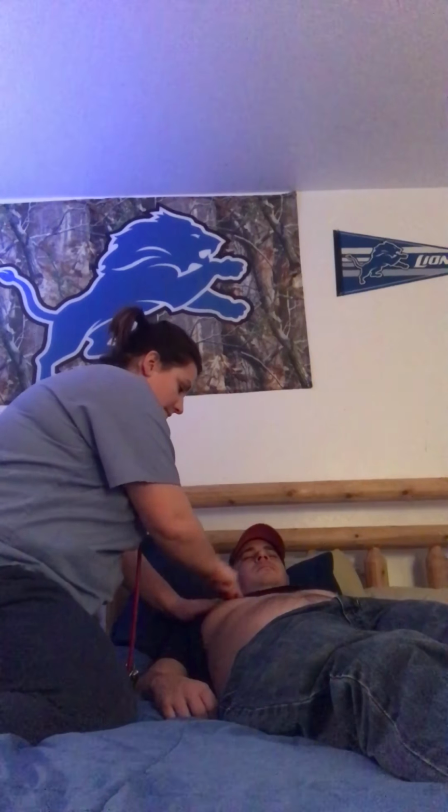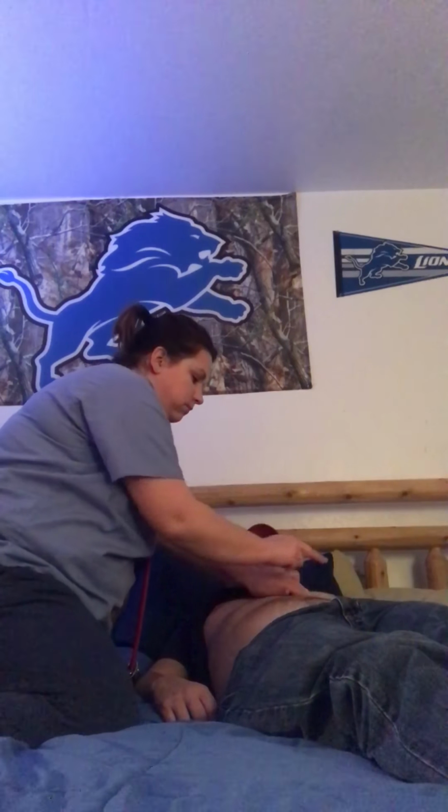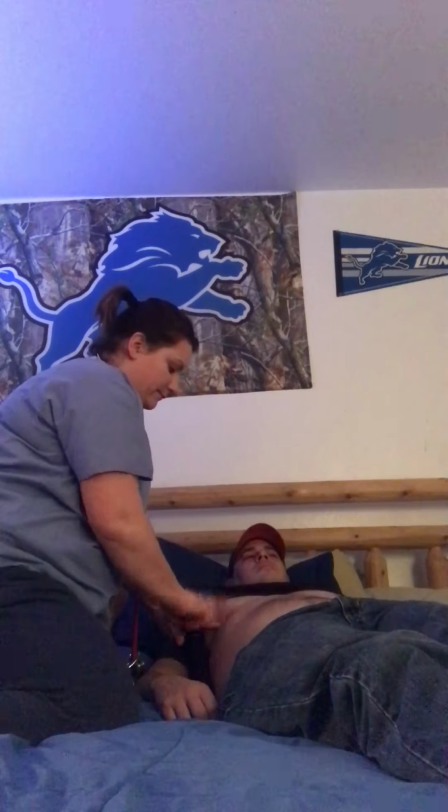No crepitus was present, no crackling there. I'm going to percuss the chest and see if you have anything. It was all resonance. I didn't hear any abnormal sounds with that.